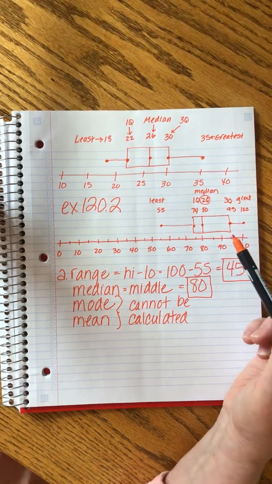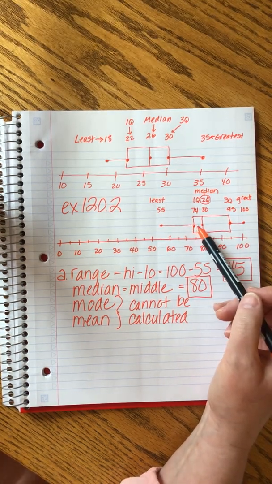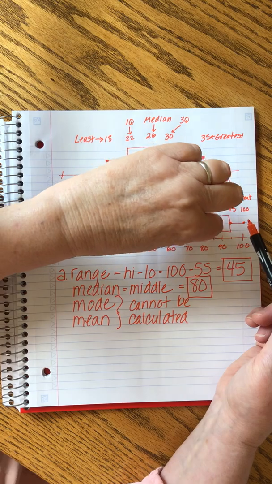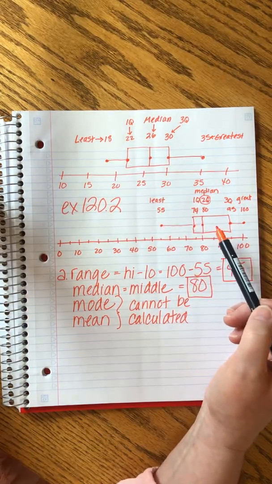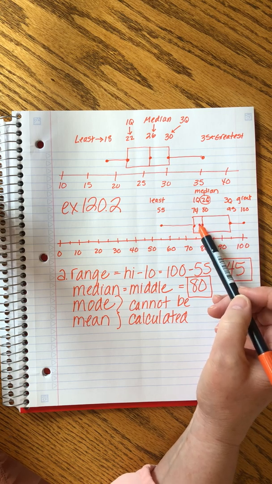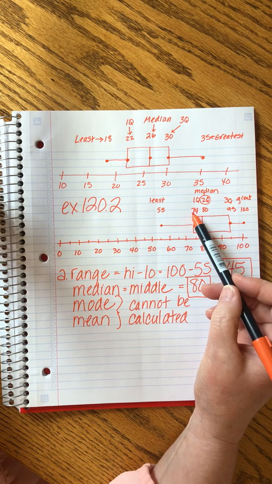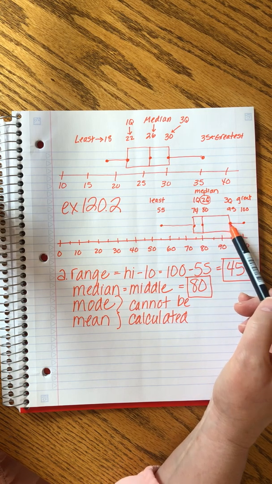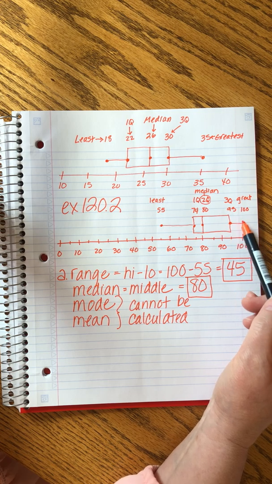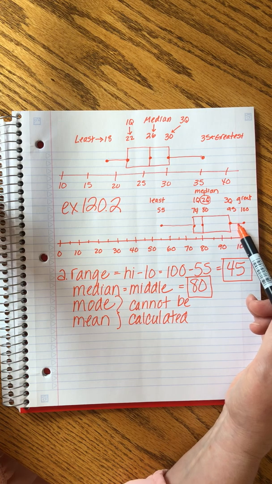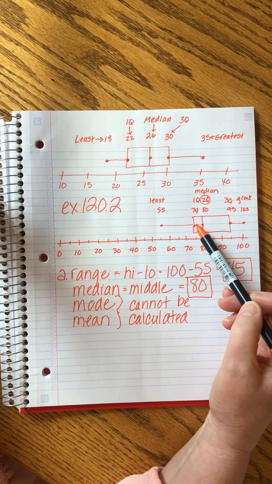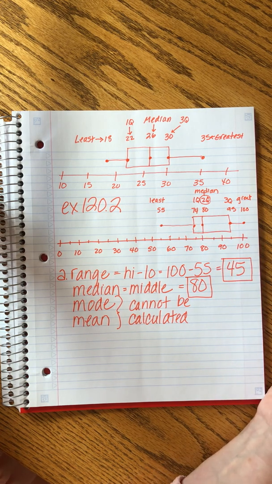And as I pointed out before, the tighter, the shorter either the box or the line, the more concentrated the students are. So I would say there's a concentration of students who scored between 74 and 80, and another concentration of students that scored between 95 and 100. So, I mean, if you look at it that way, some of the kids are doing really well, and some of them are struggling, all right?